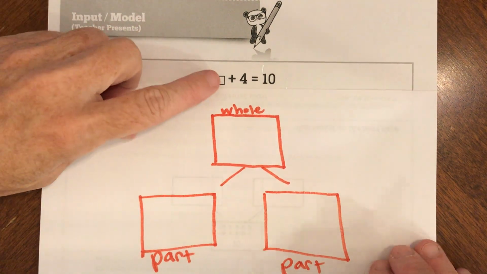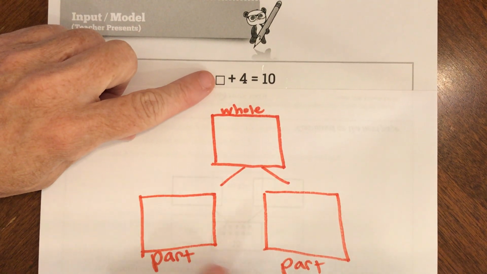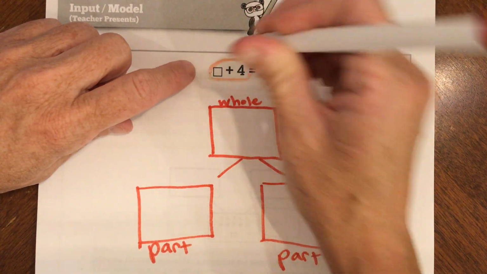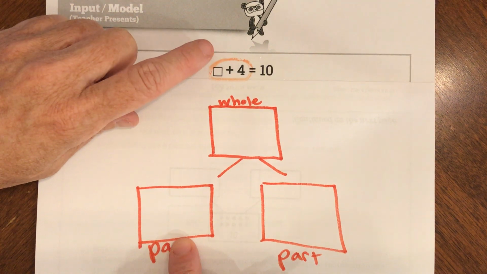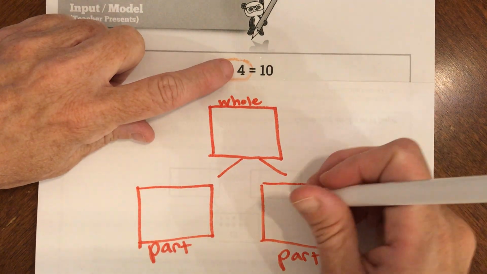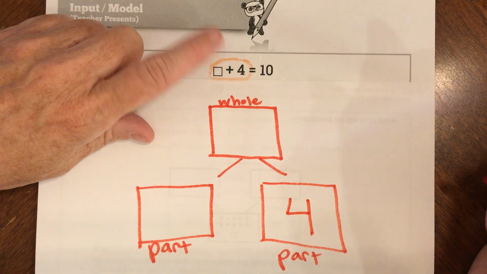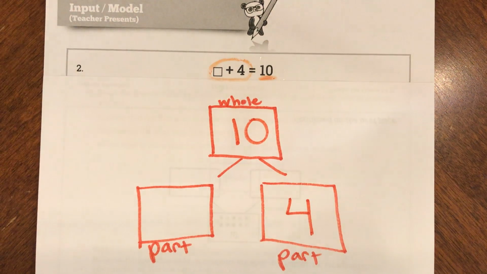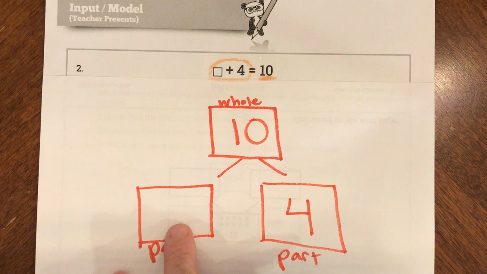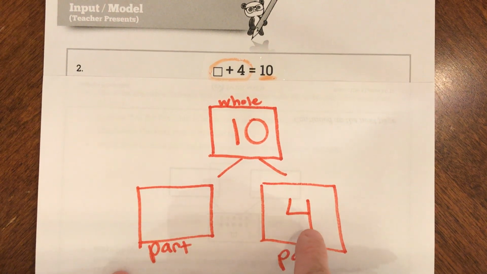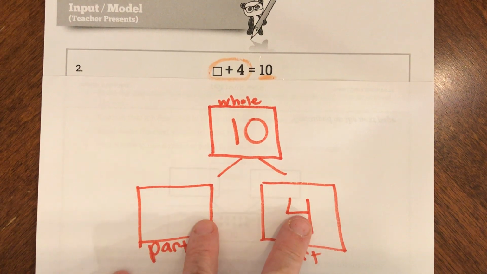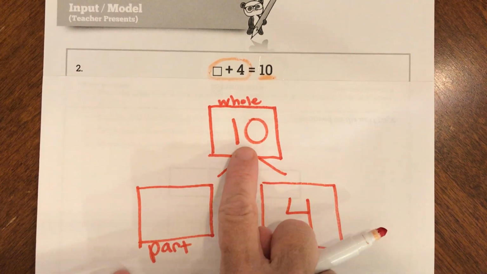So what do I know? I don't know what my first addend is, because these are my addends right here. And I don't know my first one. It's unknown. But I know my second addend. My second addend is 4. And then I know my whole, or my sum, is 10. So even though my first addend is missing and not my second, I can still use my counting on strategy because I know these two addends or these two parts need to equal my one whole or my one sum.